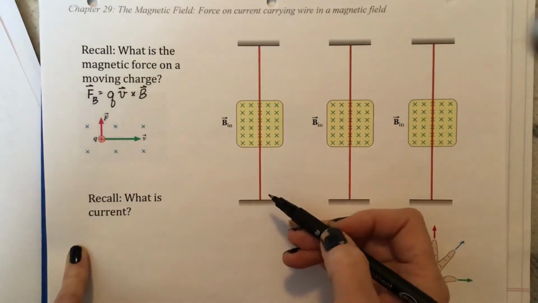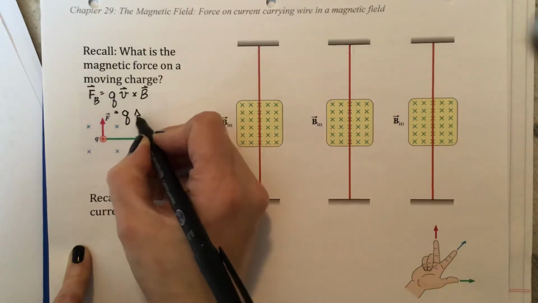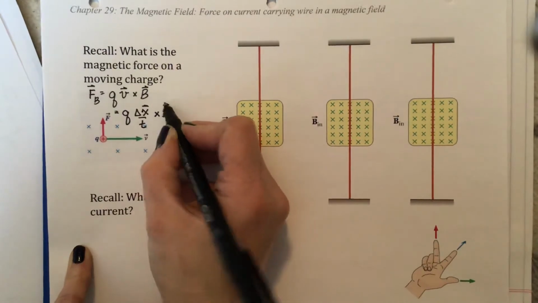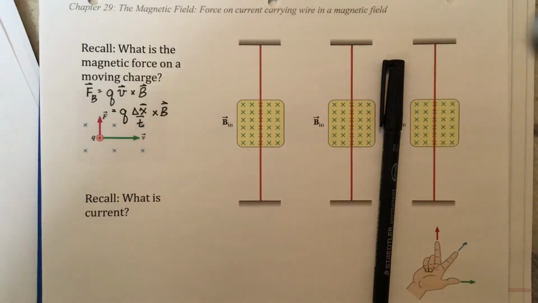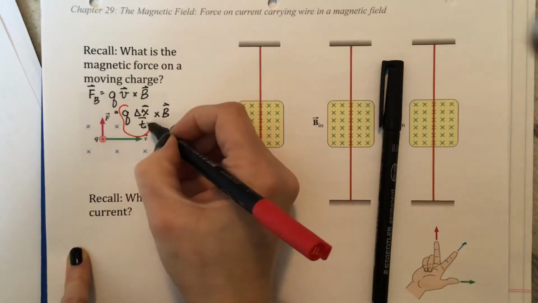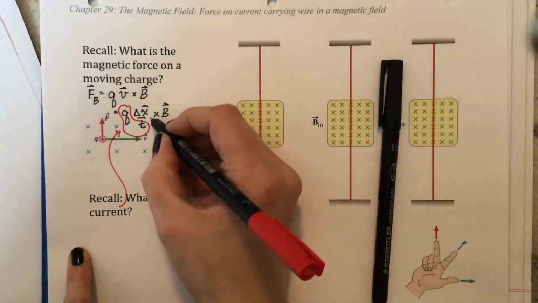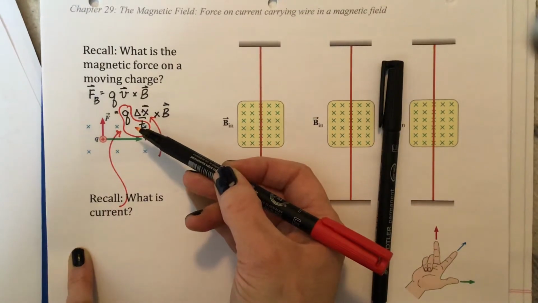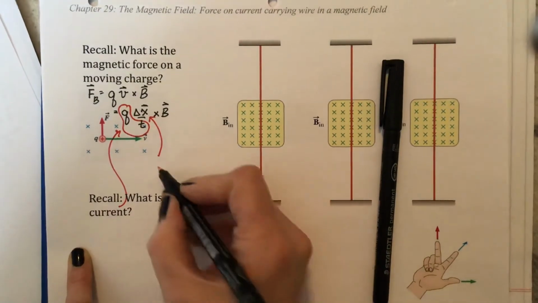Let's remember that velocity is change in position over change in time. So this could be written Q times delta x over t crossed with the magnetic field B. Okay, so let's just think about this a little bit more. We've kind of got a leading question down here. What is current? Well, current I is charge over time. And then the last thing we can look at is what do we mean by delta x? Delta x is how far the charge moves. It's the distance over which the charge moves. How far does the charge move? It moves the length of the wire.